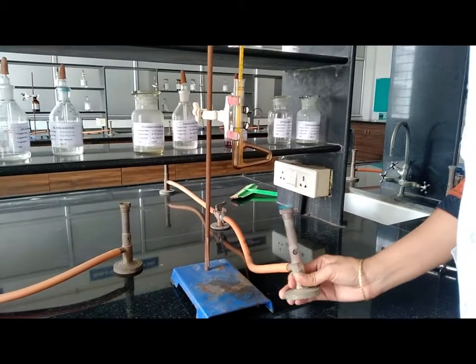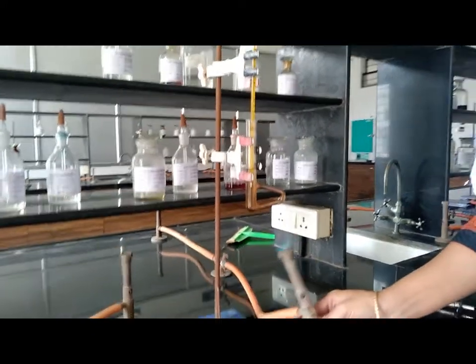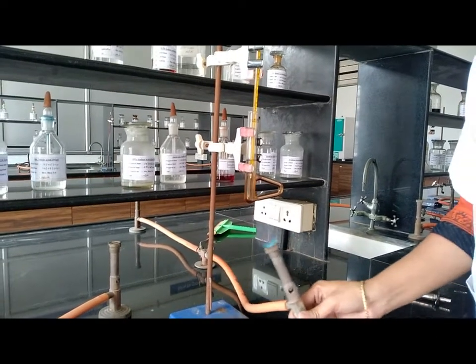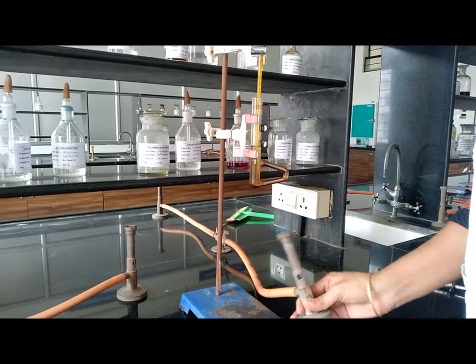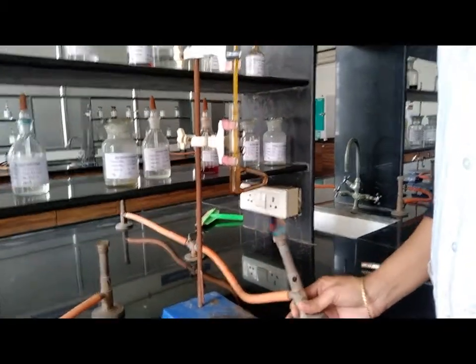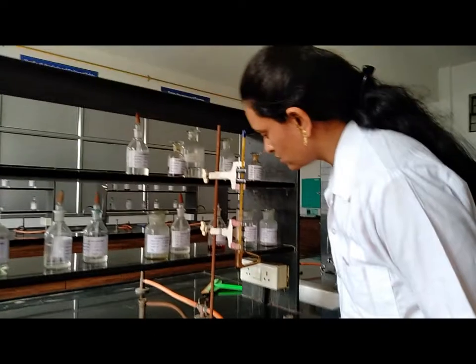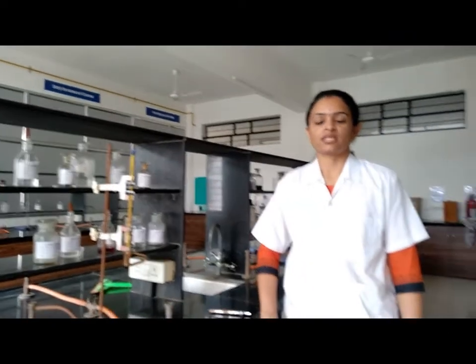Now the solid starts converting into liquid form. When the solid has totally converted into liquid, at that time stop the heating and immediately record the melting point. Almost all the solid particles get converted into liquid form. The melting point is 142 degrees Celsius. That is the melting point for aspirin, acetyl salicylic acid, 142 degrees Celsius.